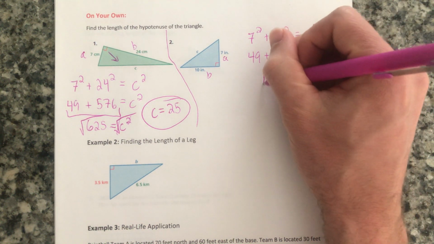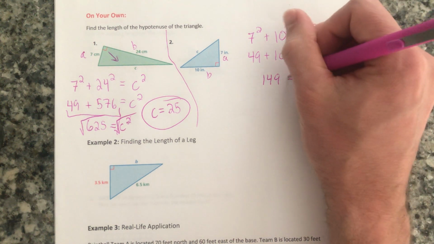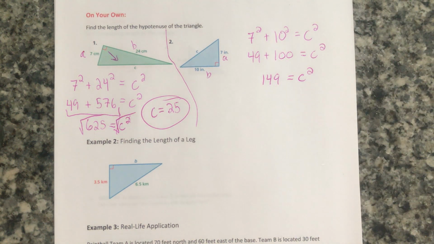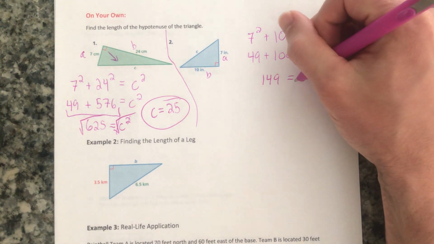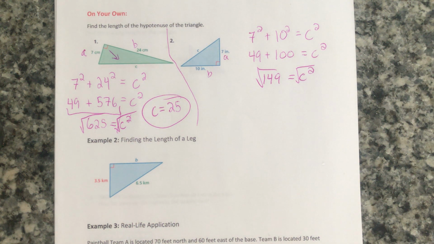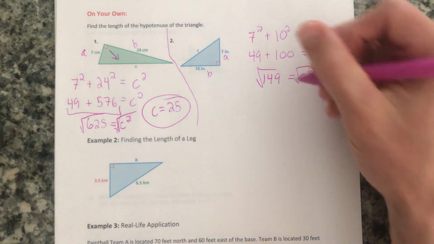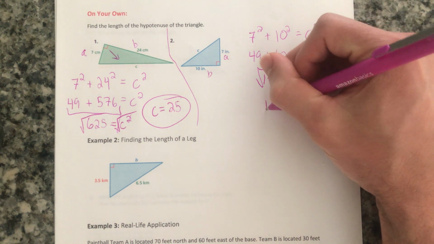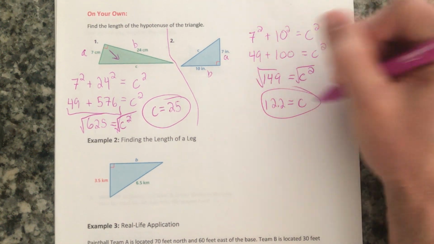You would then combine these together. You get 149 equals c squared. Now this one, it all depends on the question, but let's say we end up taking the square root of this, and they just want us to round to the nearest tenth. So we'd actually have to take the square root of 149, and we would then round that to the nearest tenth. So let's take that. I'm going to type in the square root of 149, hit equals, and I get about 12.2.